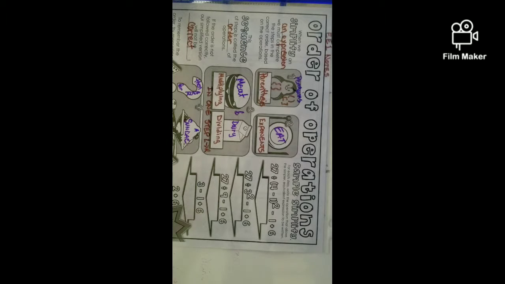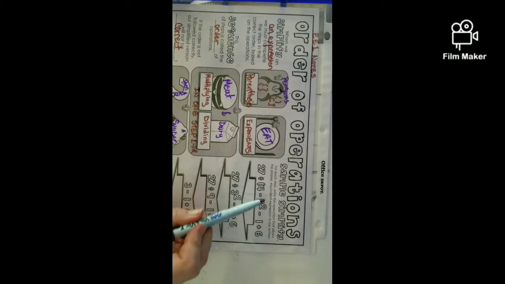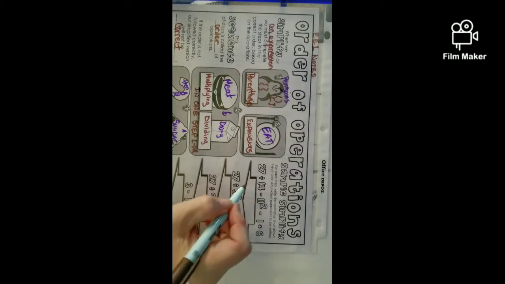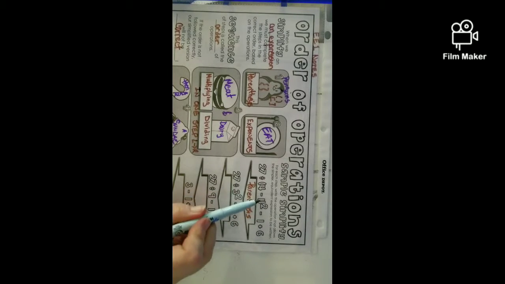For each step, write the operation that allows the simplest equivalent expression to be written. So we have 27 divided by the quantity of 4 minus 1 squared, minus 1 plus 6. The first thing we're going to do is parentheses, which means 4 minus 1 is 3.